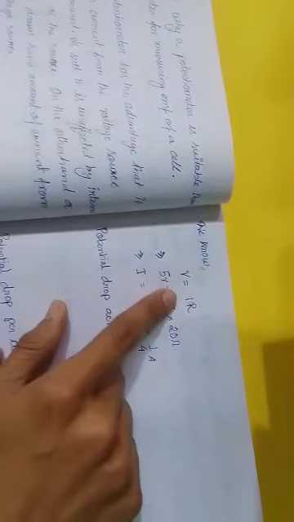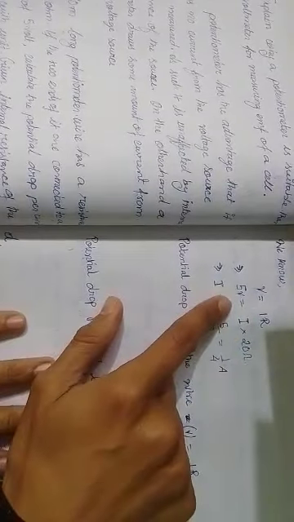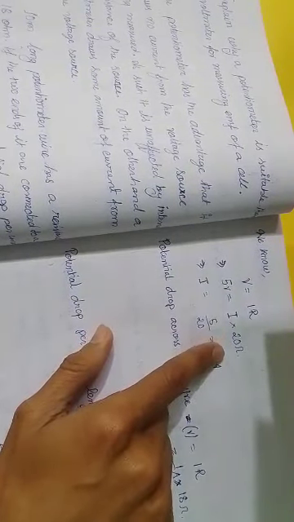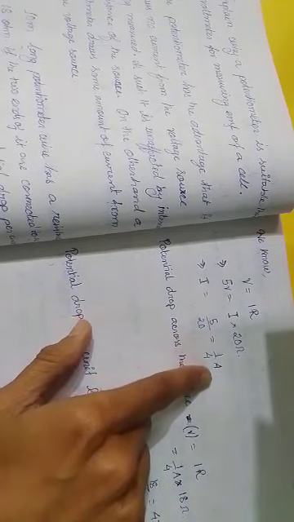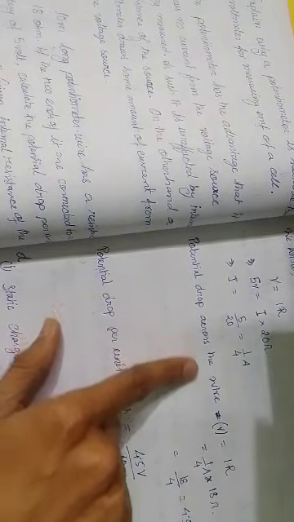We know V is equal to IR, and V here is given as 5 volt. So 5 volt is equal to I multiplied with R, where R is 20 ohm. So I will be 5 divided by 20, which will be equal to 1 by 4 ampere. Potential drop across the wire, V is equal to IR, and I is 1 by 4 ampere multiplied with the resistance which is 18. So we calculate and get 4.5 volt.